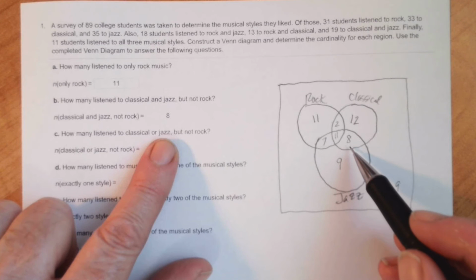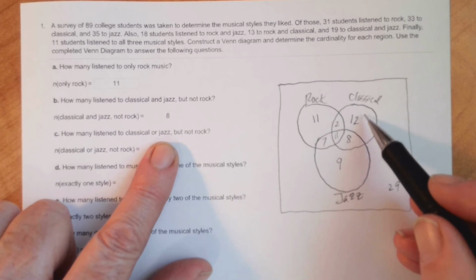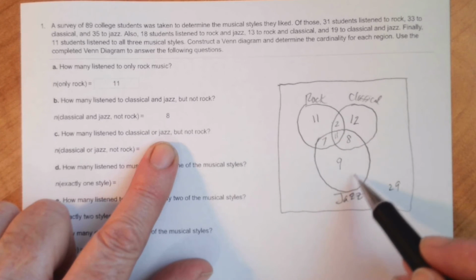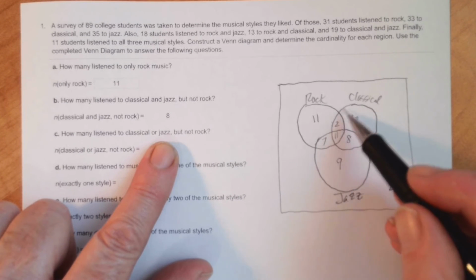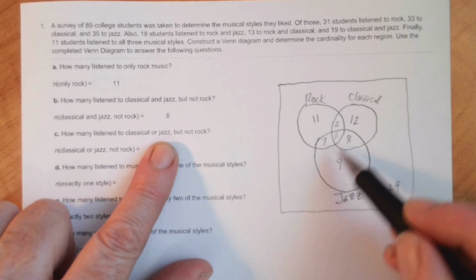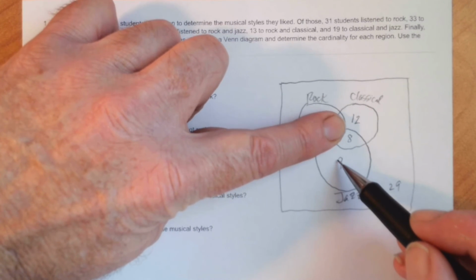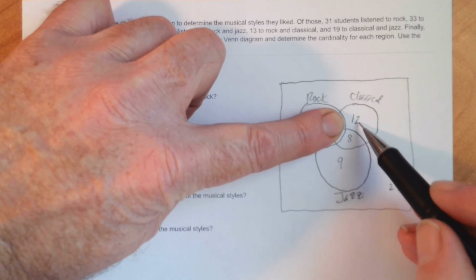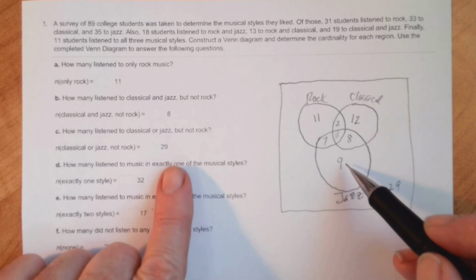So it'd be everything in this circle and this circle combined, but not rock. That means we got to take out this part here because these are the ones that are in rock. So we're going to count 12 and 8, which is 20, and another 9, and that's where you get the 29.